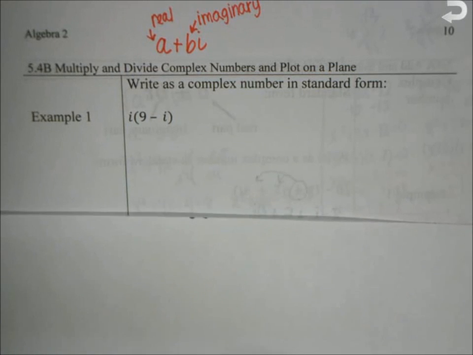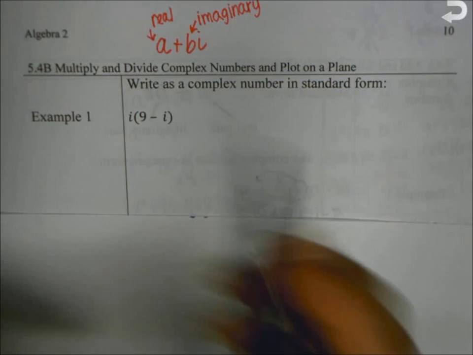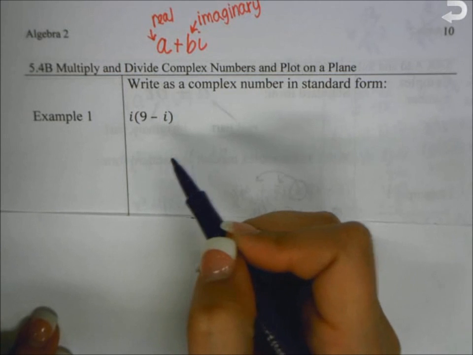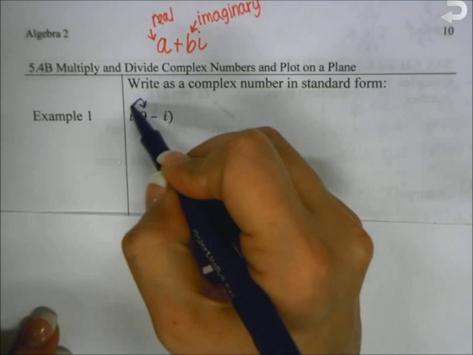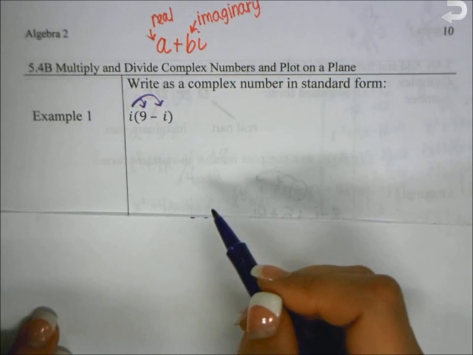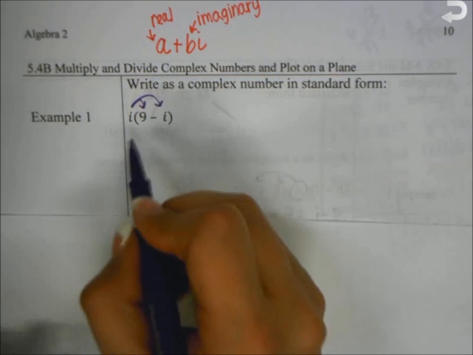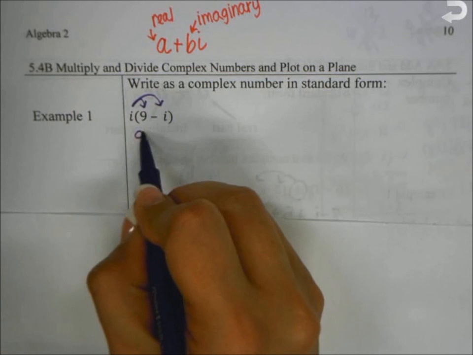Example 1. i times 9 minus i. What do you think we're going to do here? Yeah, we're just going to distribute. So we distribute the i into the parentheses. And we are going to get i times 9 gives me 9i minus i squared.